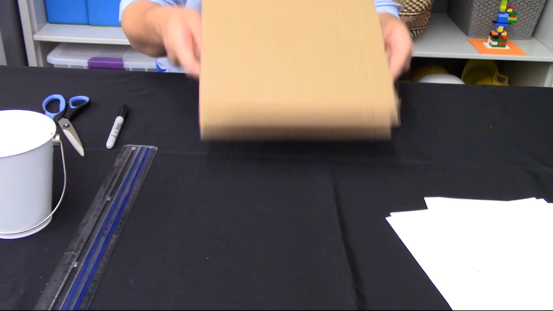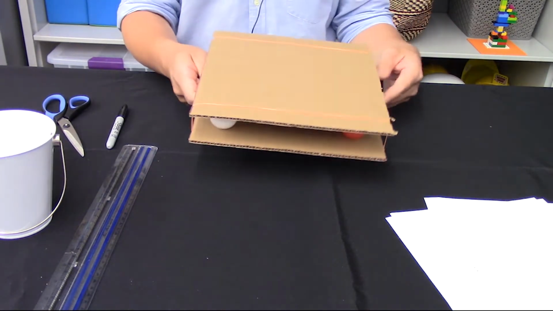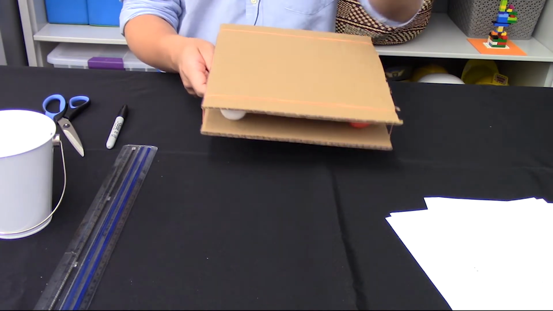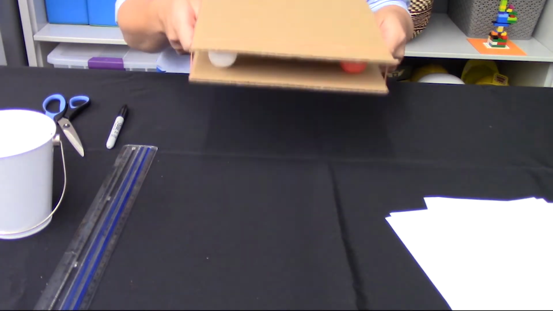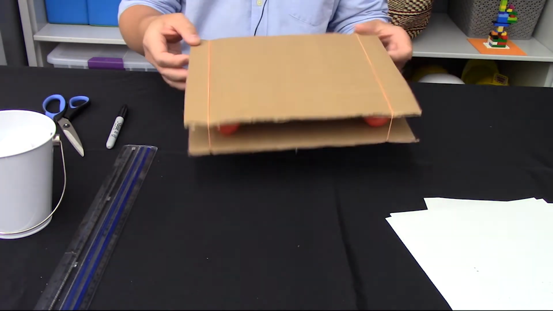So you'll see that now that I'm holding this and giving it a shake, you don't really see a lot of movement. But you'll see that once I add a structure on top of it, it'll be much more noticeable how much this will shake. So our earthquake simulator is actually ready to go now.